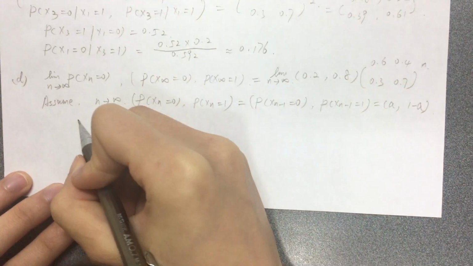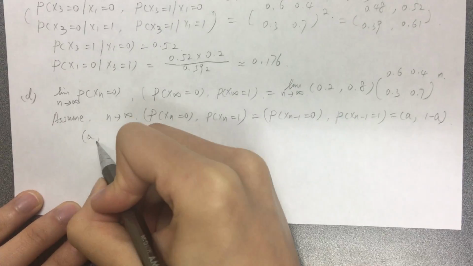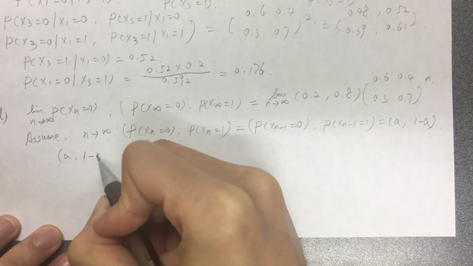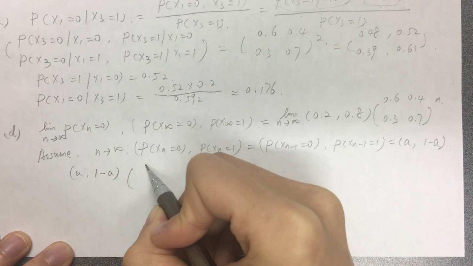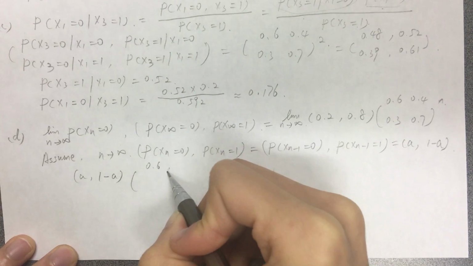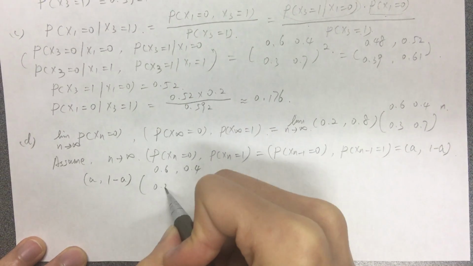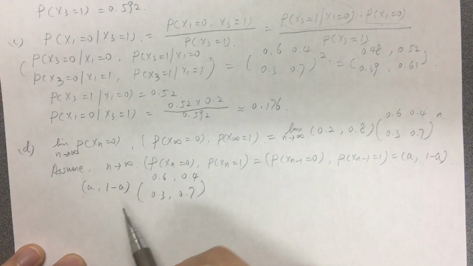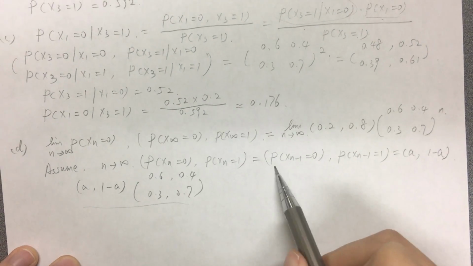So from the equation we can get [a, 1 minus a] equals [a, 1 minus a] times [0.6, 0.4; 0.3, 0.7].